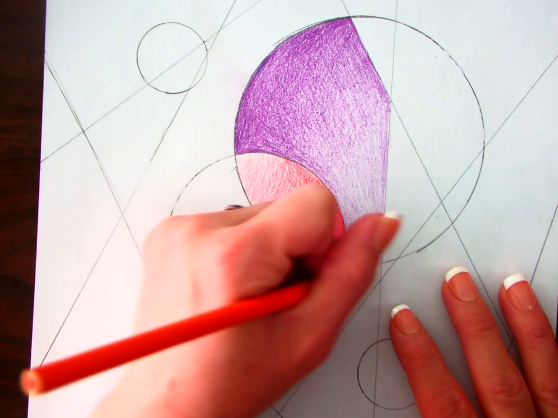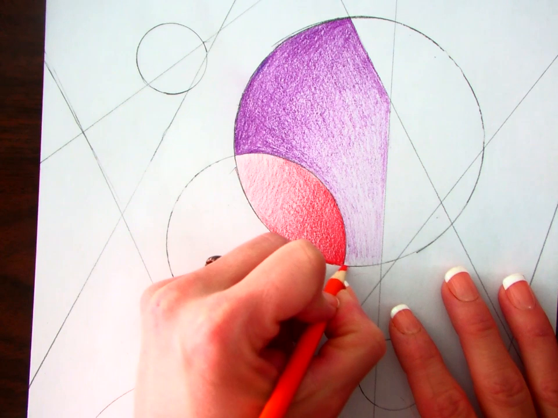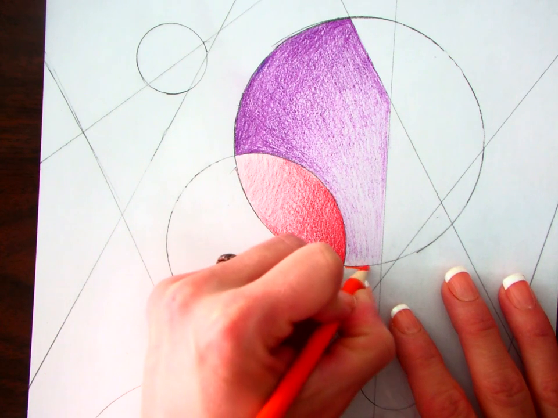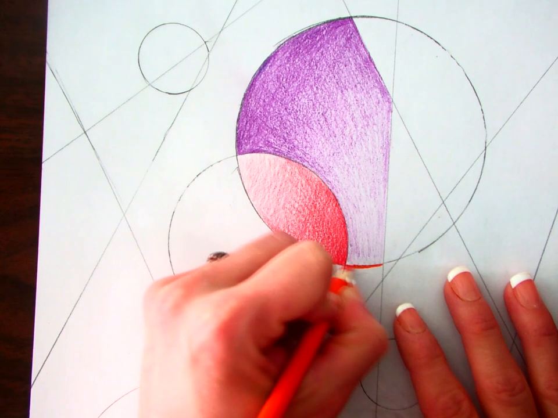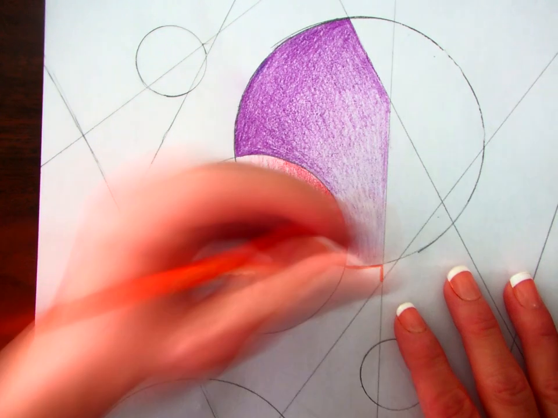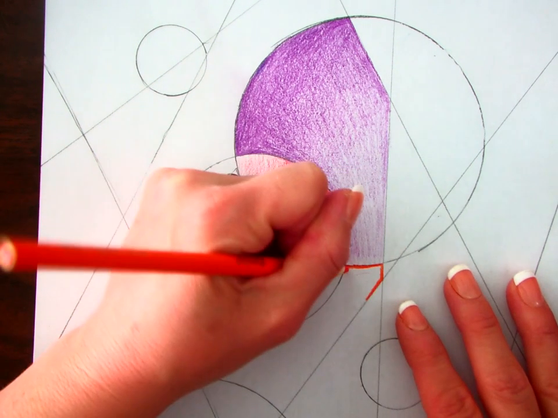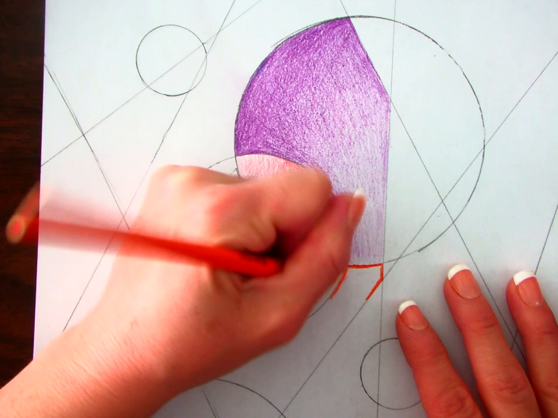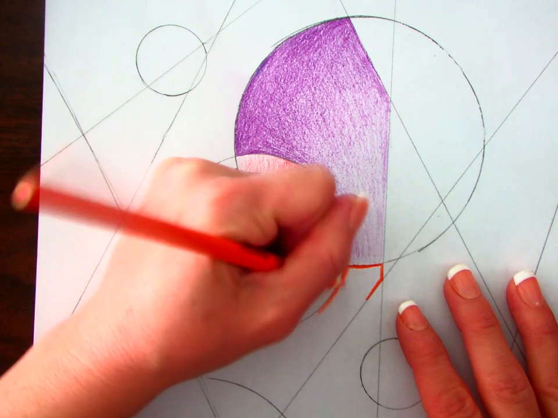So I'm going to want to go kind of heavier here next to my light purple, and it's okay to be dark right there next to that. Fade.